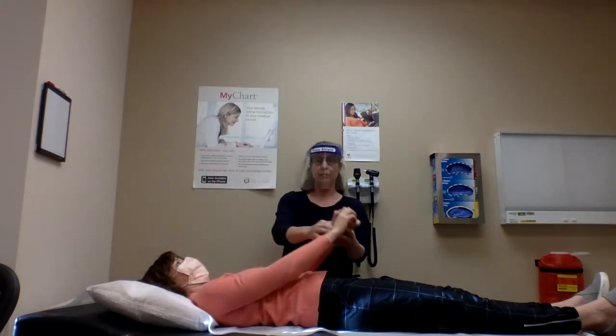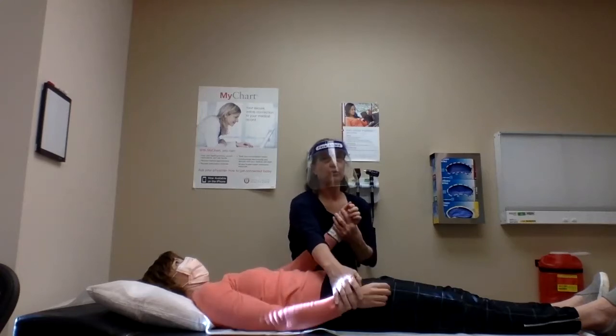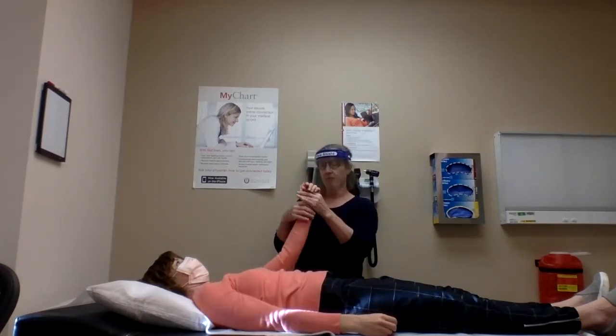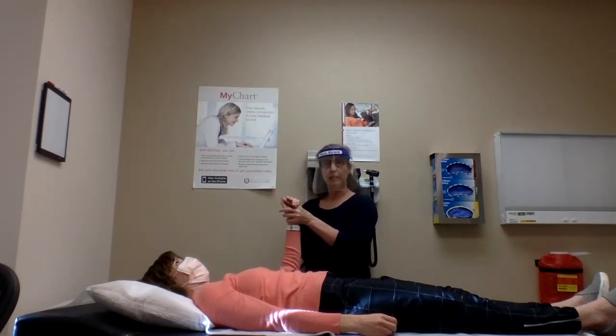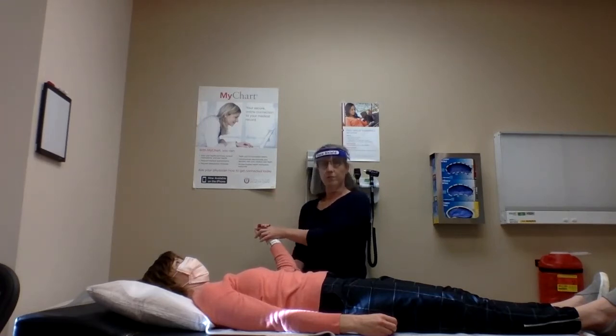When we do our external rotation, I do want you to make sure you keep that thumb up. If we go into external rotation, you're going to bend the elbow out to the side of their body and then rotate it back. You can hold this position just a little bit.